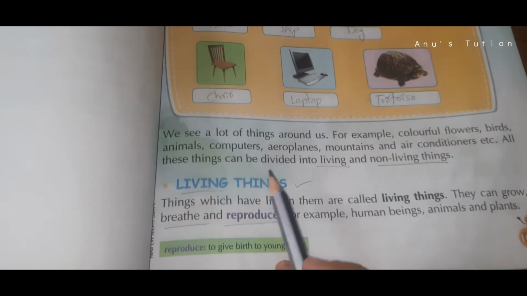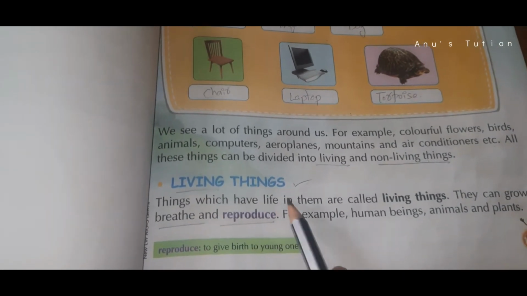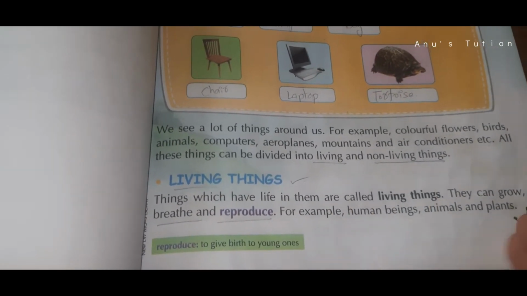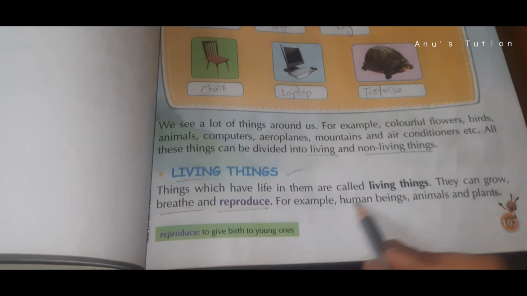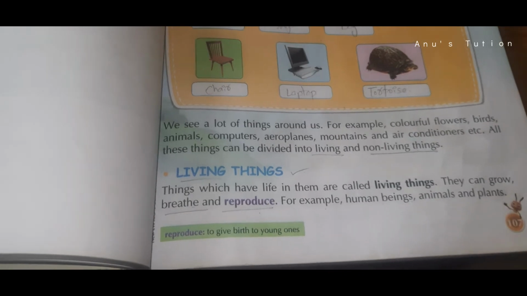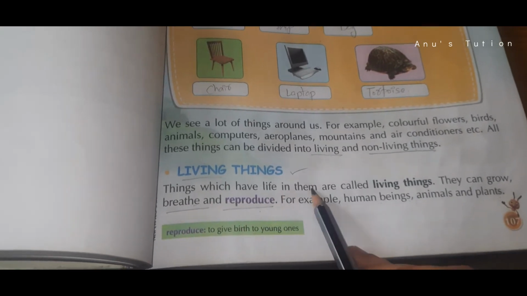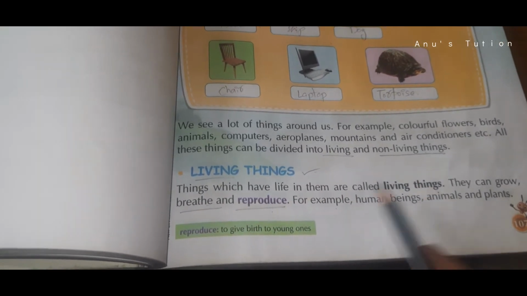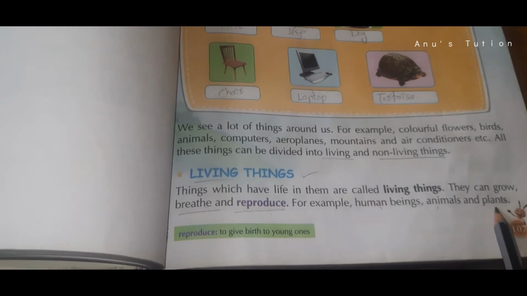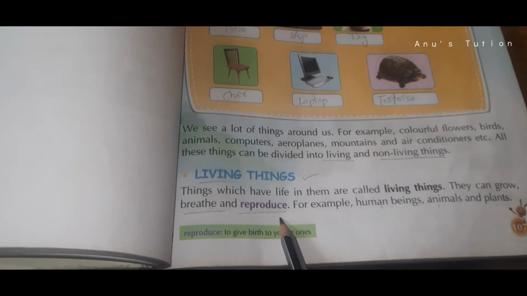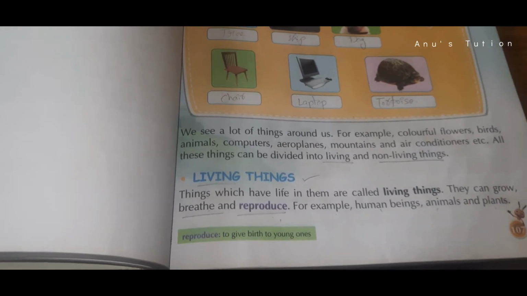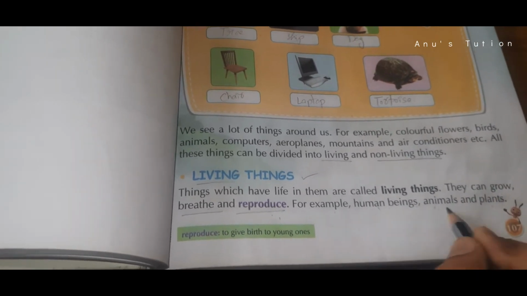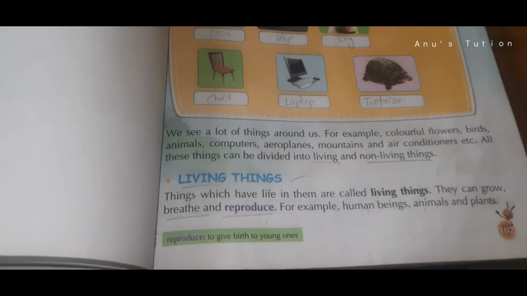See here, all of you. Things which have life in them are called living things. They can grow, breathe and reproduce. For example, human beings, animals and plants. Things which have life in them are called living things. Like, for example, human beings, animals, plants. They can grow, breathe and reproduce. Example: human beings, animals and plants.